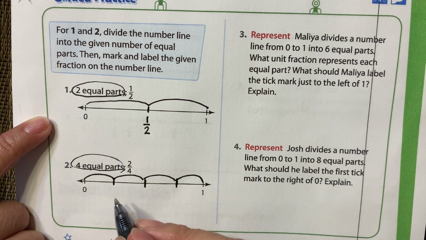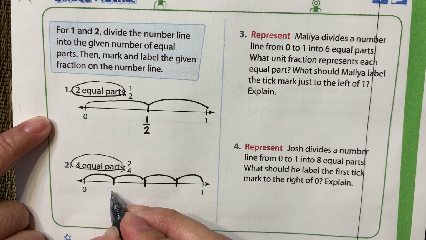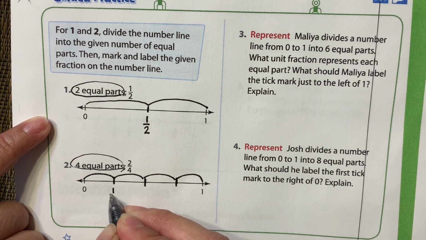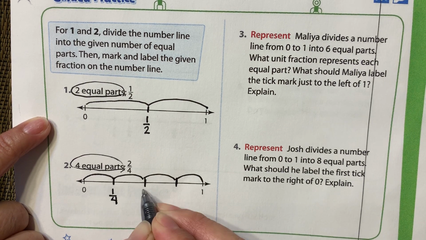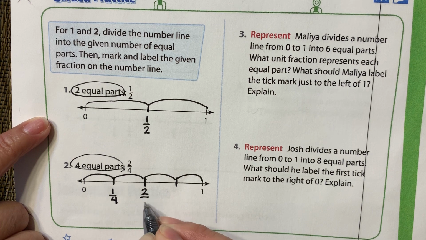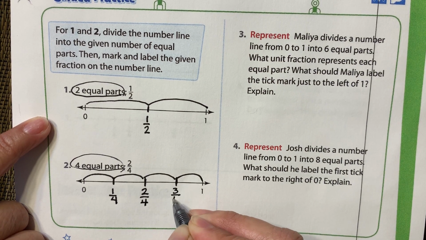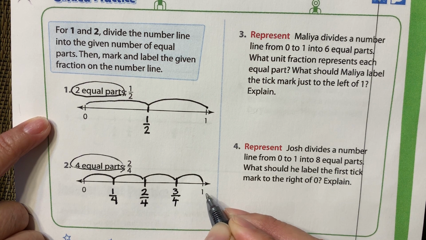And when I do that, I count up. This is not like unit fractions, so you must increase the number as you move down the number line. For instance, this is 1/4. This is 2/4. And this is 3/4. And when we get to the last leap, it would be 4/4.